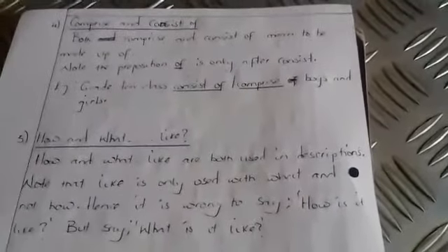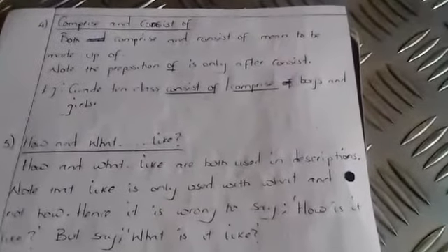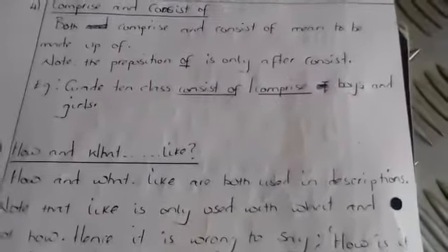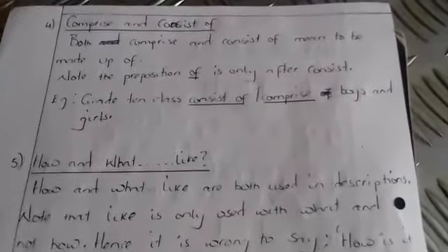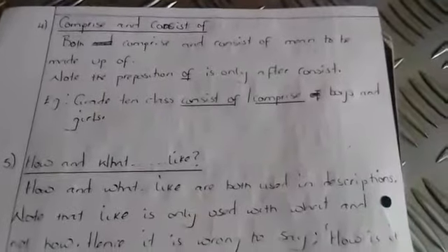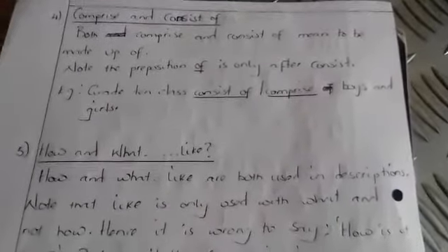Let's go to the fourth pair of words, which is comprise and consist of. These 2 words both have the same meaning. They mean the same in short, and their meaning is to be made up of. But the only difference is consist is followed by a preposition, which is of, while comprise is not followed by any preposition.